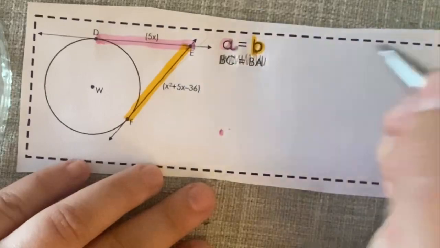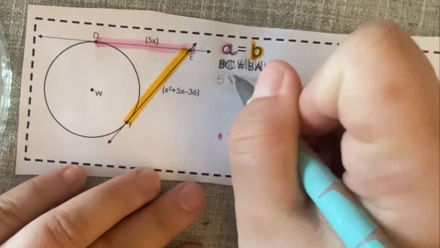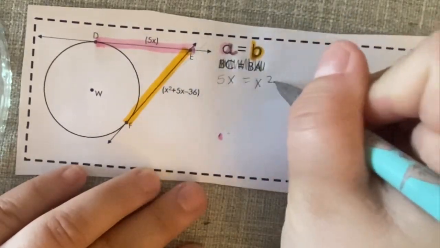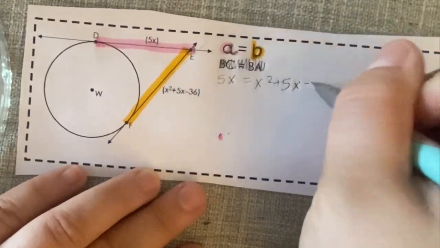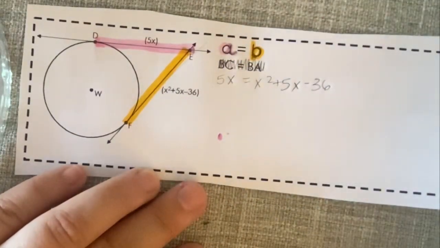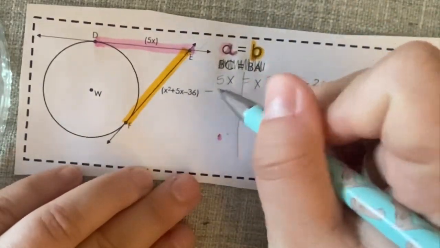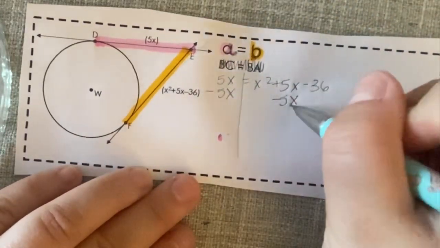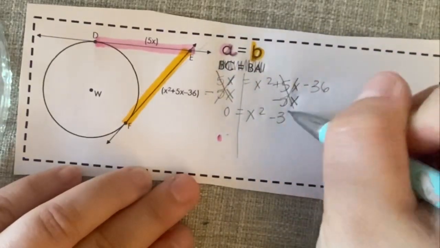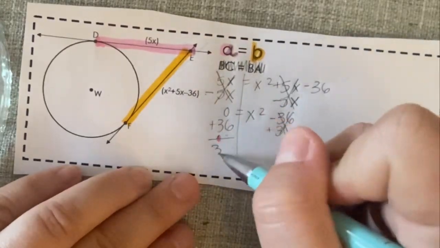Another way to say that is equal. So we can set them equal to each other. A is 5x, B is x squared plus 5x minus 36, and then we just need to solve algebraically. So we're going to subtract 5x from both sides. And notice that it actually cancels out both. Now we have 0 equals x squared minus 36. Let's get this x by itself. Add 36 to both sides.